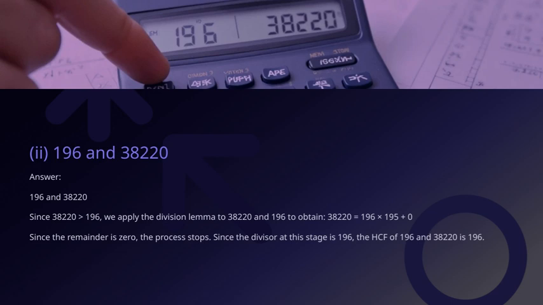So, in summary, the key point here is that the process of repeated division has led us to a point where the remainder is 0, and this tells us that the divisor at this step, 196, is indeed the highest common factor of the two numbers. This step is crucial because it shows how the Euclidean algorithm efficiently determines the HCF by successive division.